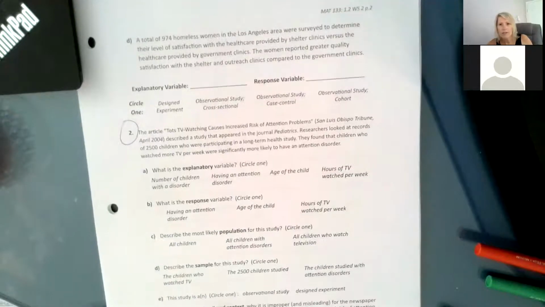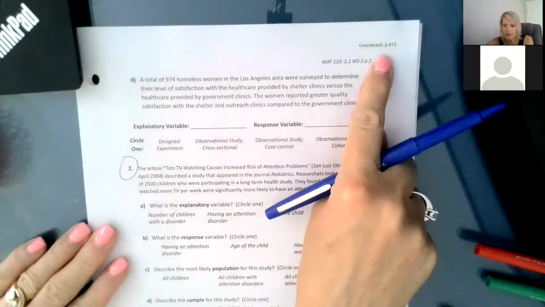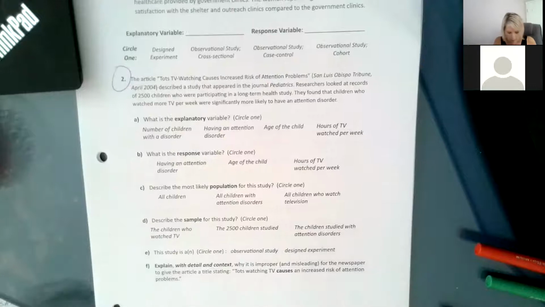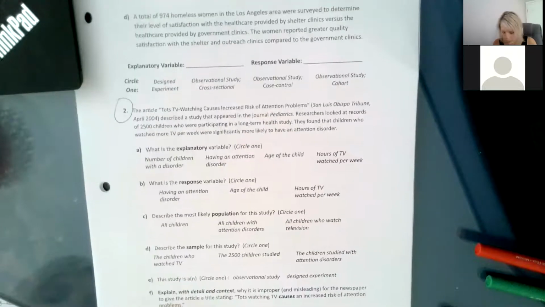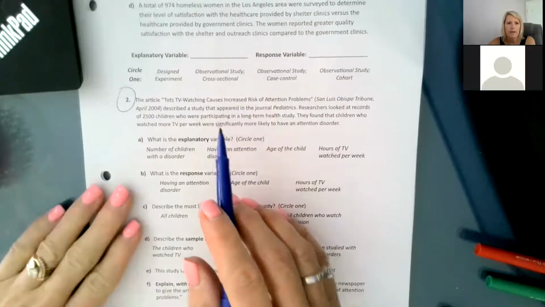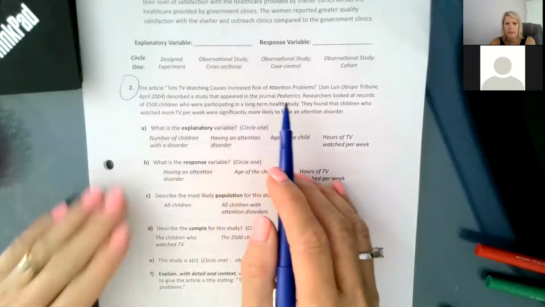Okay, so question 2, I'm on page 413 now for those that are at home and watching the recording. This is 1.2. We have an article. The article is Tots TV watching causes increased risk of attention problems. So, describe the study that appeared in the journal Pediatrics.